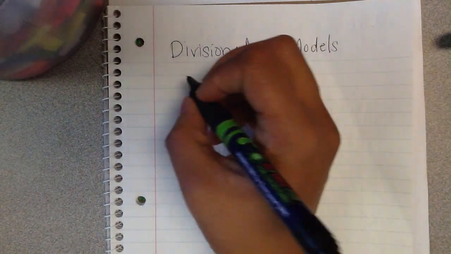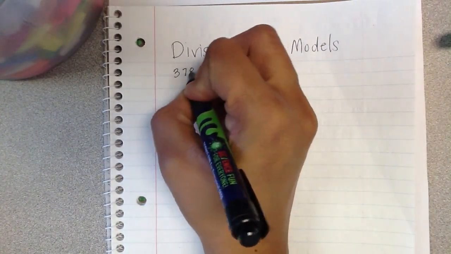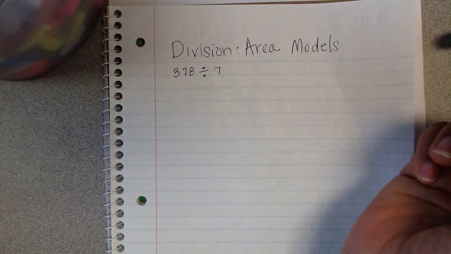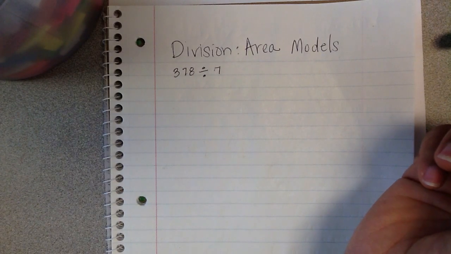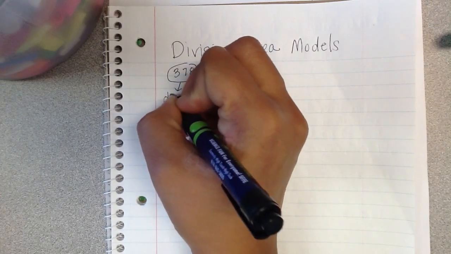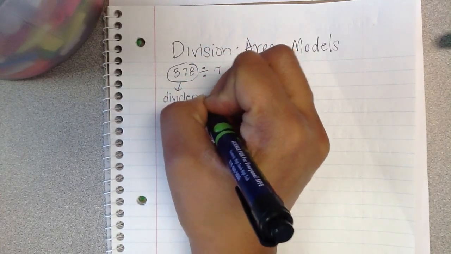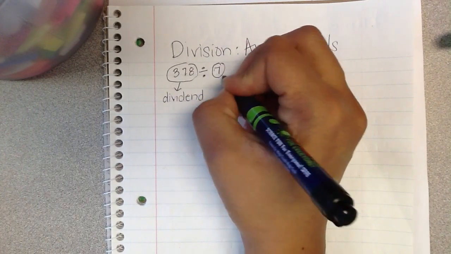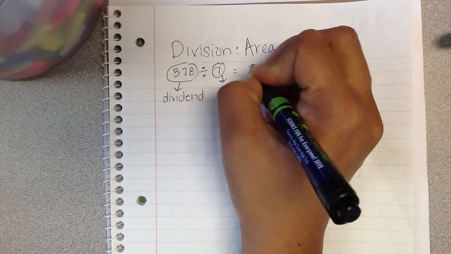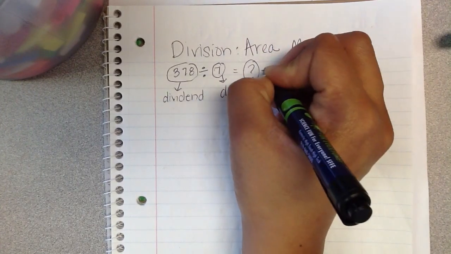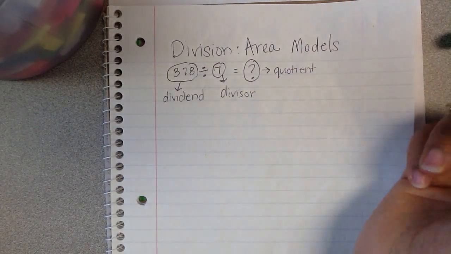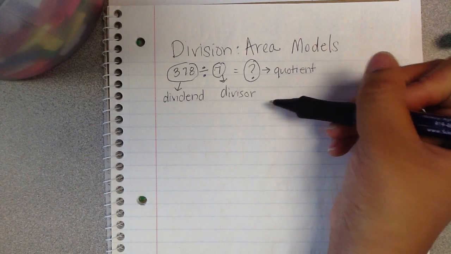So we are going to look at a problem. We're going to look at 378 divided by 7. This number right here, 378, is called our dividend. And this number right here is called our divisor. And when we figure out our answer, it is called our quotient. So we have a dividend, a divisor, and a quotient.